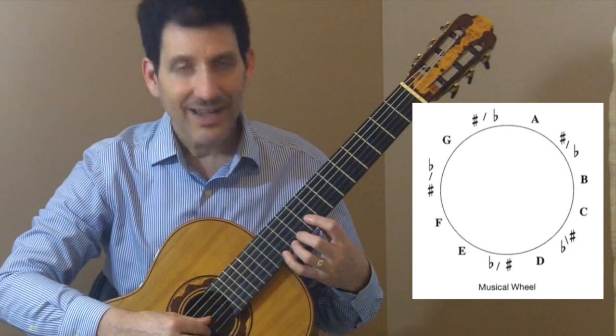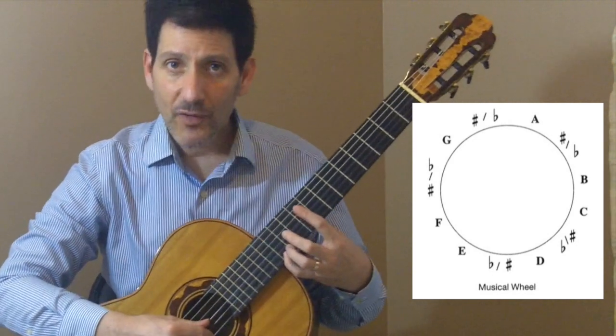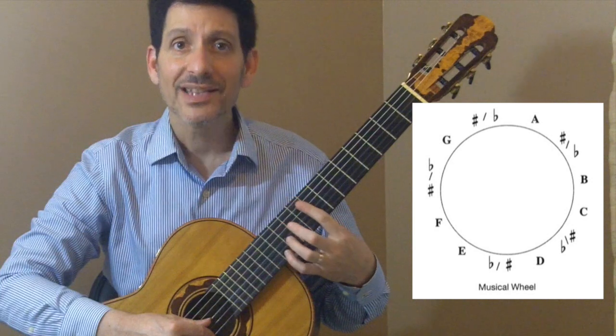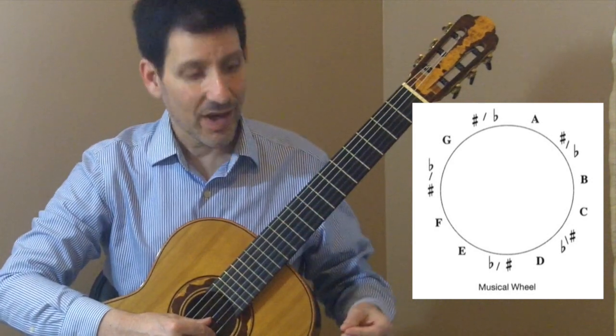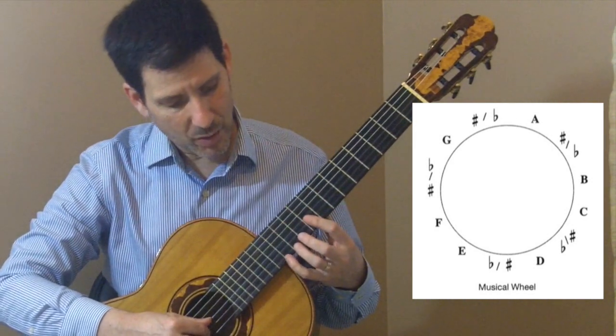And the 12th fret, E. The 12th fret of every string is the octave of the open string. Open E, 12th fret E.